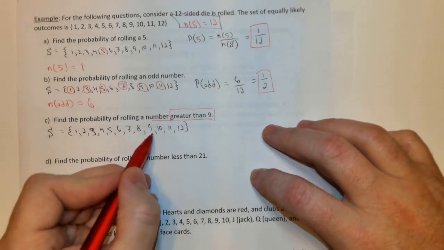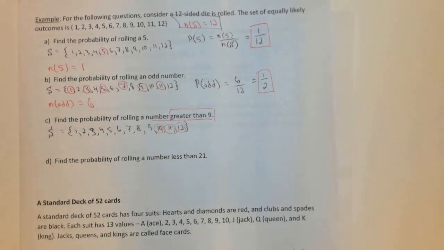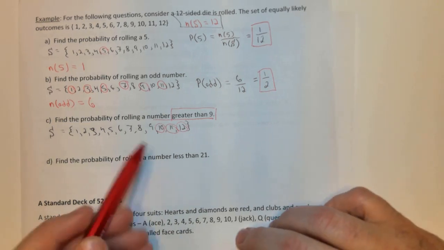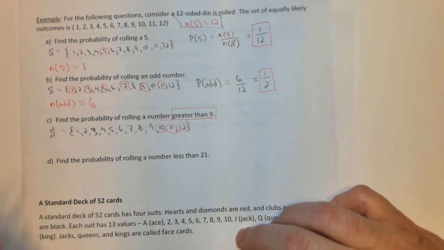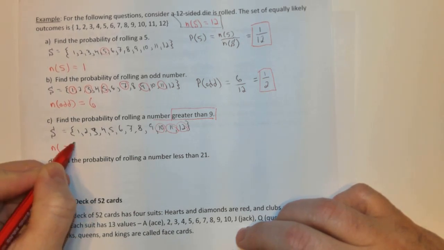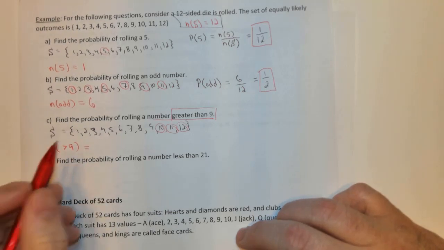So not 9, but 10, 11, and 12. So know the difference between greater than and greater than or equal to. Had it been greater than or equal to, you would have included 9. So the number of things greater than 9, sometimes I'll use that little greater than symbol, is 3 of them.